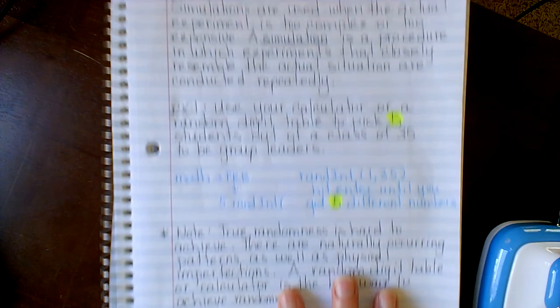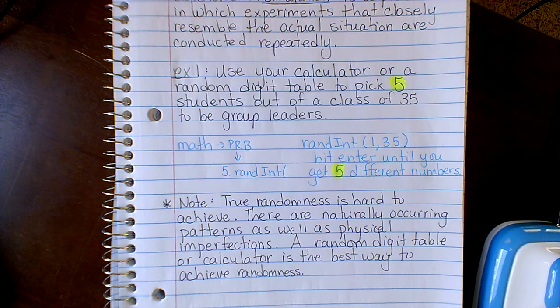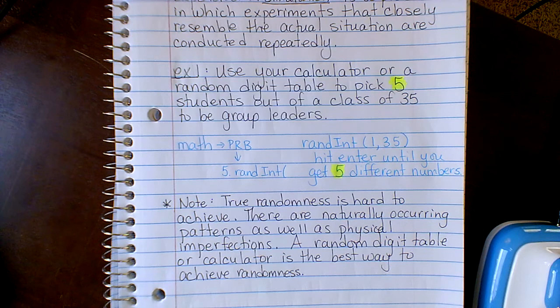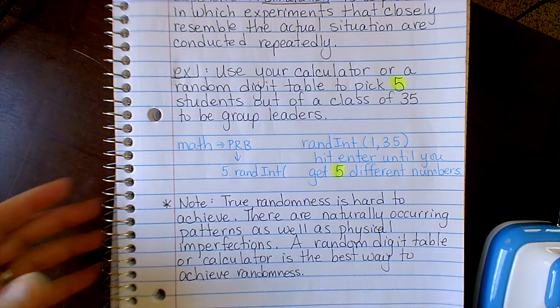Now, true randomness is actually kind of hard to achieve. There's just certain naturally occurring things. If you try to just pick a random number out of your own head, you're going to find that you have a certain bias that you really didn't think about. So, a random digit table or calculator is really the best way to achieve true randomness, even though even that's kind of algorithmically generated.